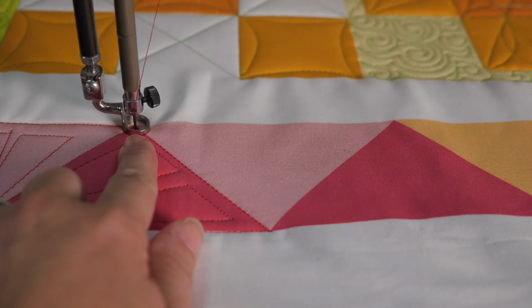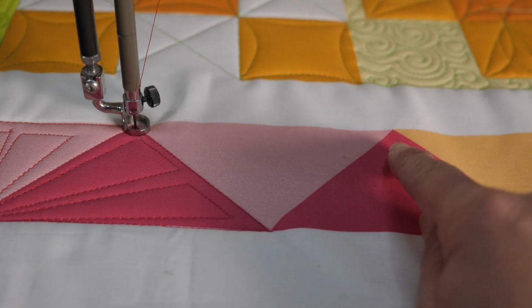What I mean is I pick designs based on where I need to go. So if I'm looking at a block and I need to come back to my starting point, I'm going to pick a design that does that. If I need to start at one point and end at the other, I'm going to pick a design that does that. And by the time we're done, you'll see how you too can quickly work through those flying geese blocks. Let me show you what I mean.